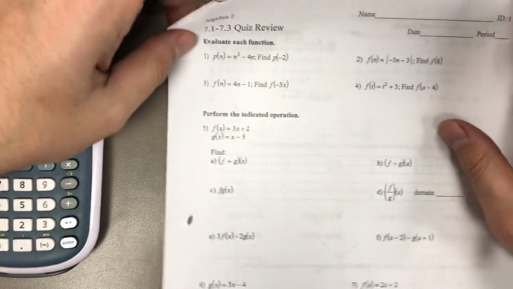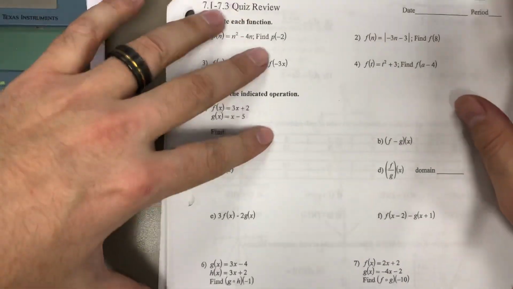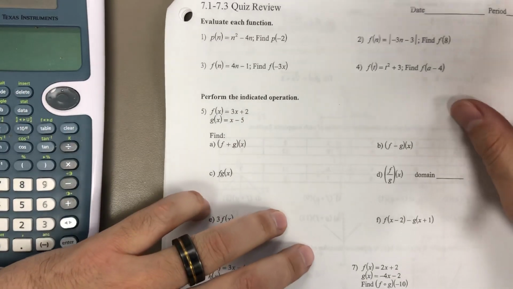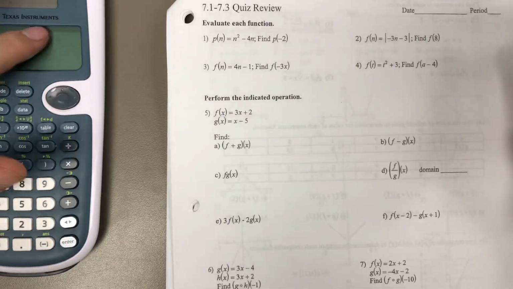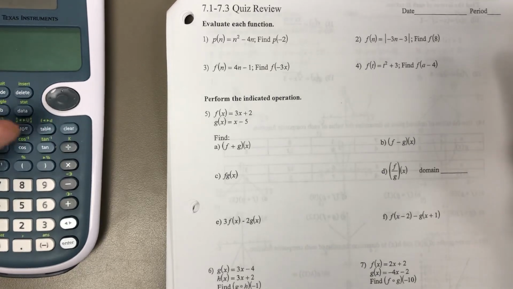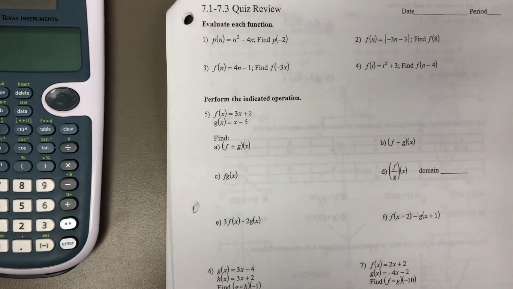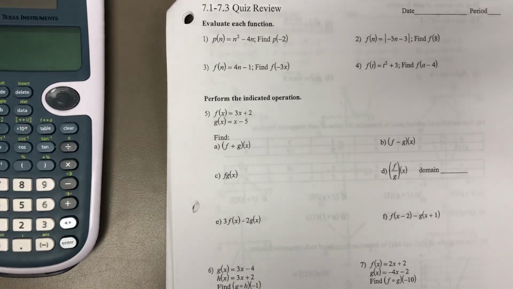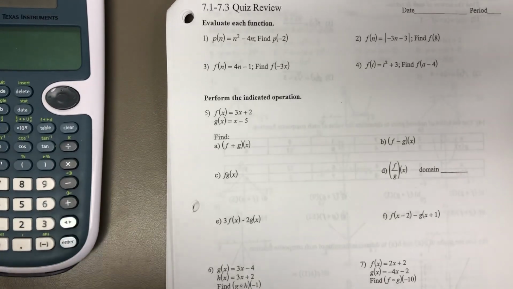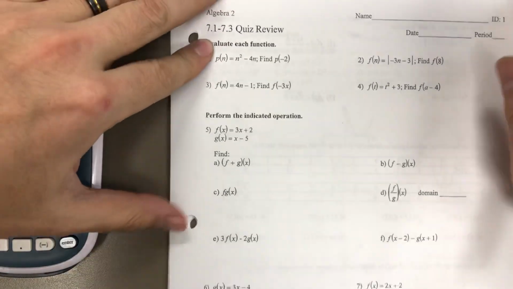So this whole chapter is not that bad. It's mostly just plugging stuff in and looking at graphs. There's a couple things that you need to solve, like a few step-by-step things, mostly the inverse functions. But it's the same algorithm, the same pattern. So we'll go through that, and you'll see it's not that bad.